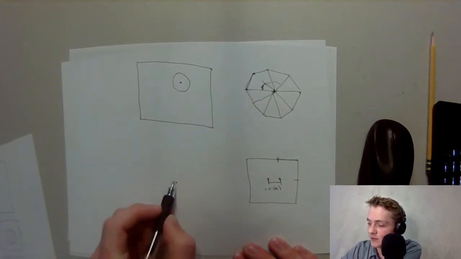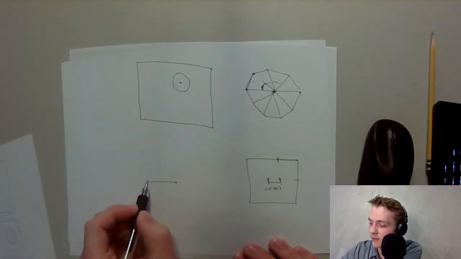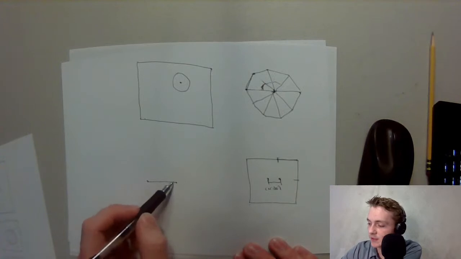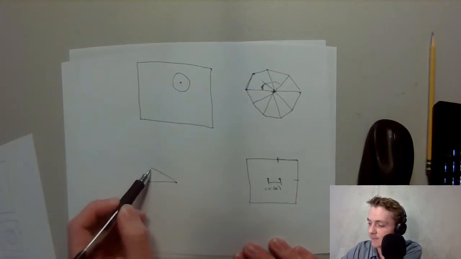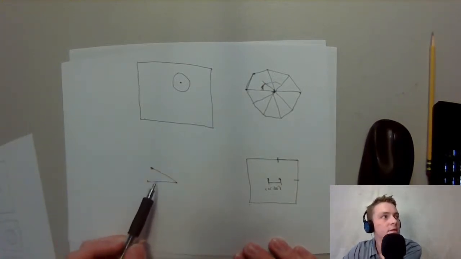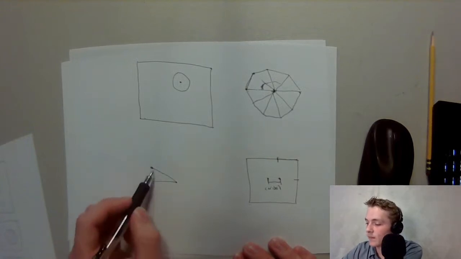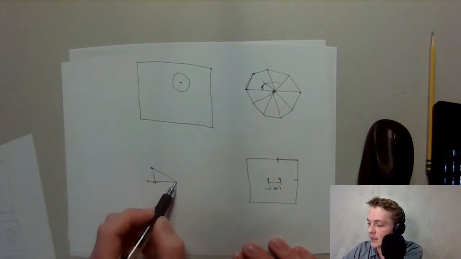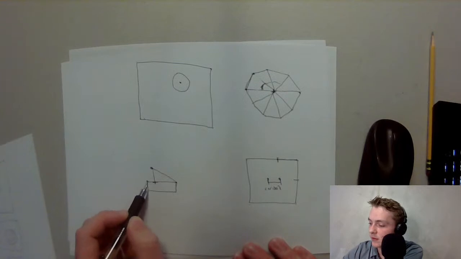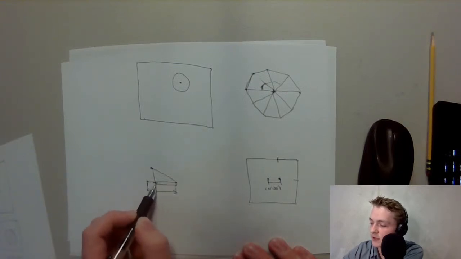We don't just want to add the radius, because the next point we want to draw up here. For example, this X distance is not the same as this X distance. So from here to here is not the same as from here to here.